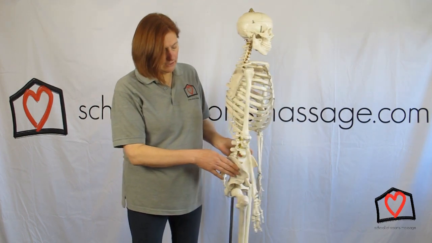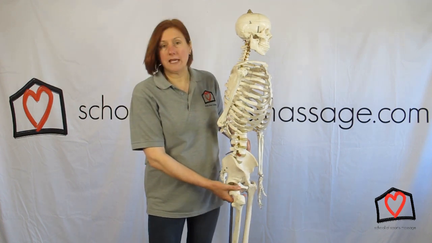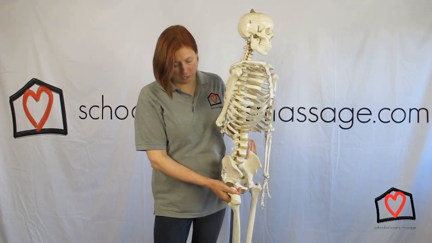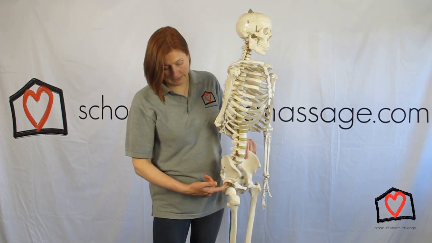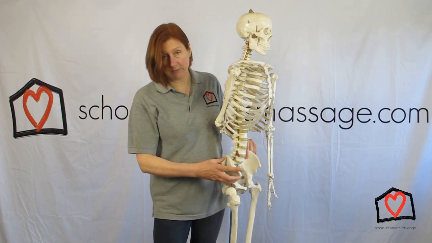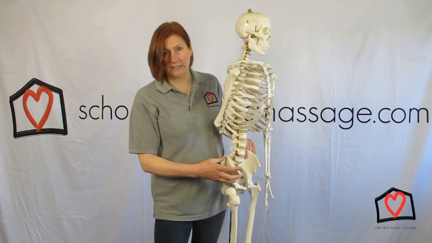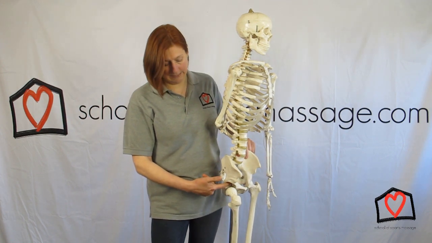The last one here is the hip joint. This is a synovial ball and socket joint. The ball is created by the head of the femur and the socket by the acetabulum. The acetabulum is made up of all three bones of the pelvis, so the ilium, the ischium and the pubis all connect in here.